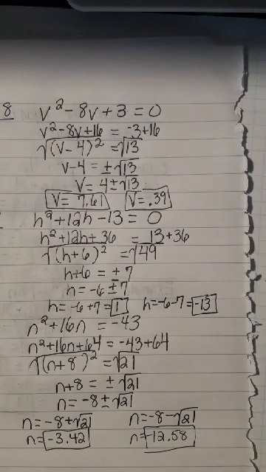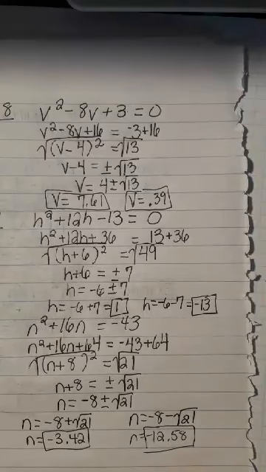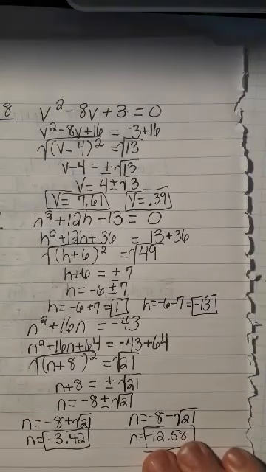Whew, my mouth is dry. Pushing through, pushing through. We have one more example, and we have to do this last example because it's just a little different.